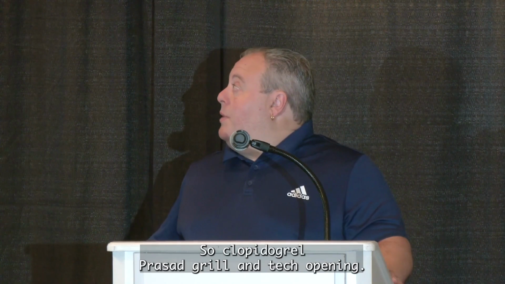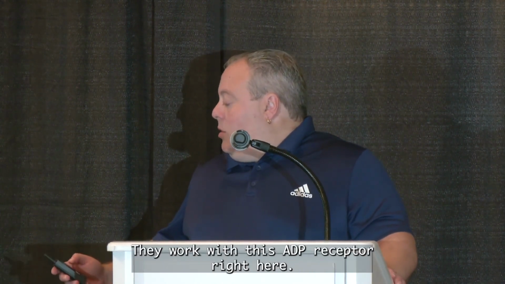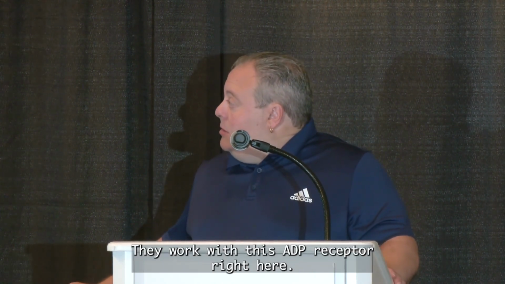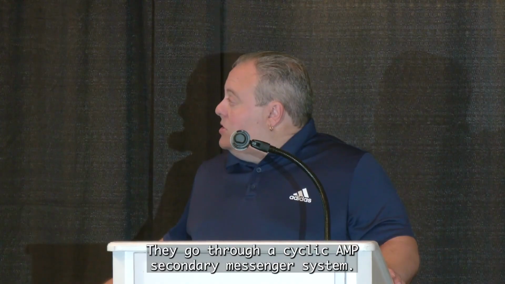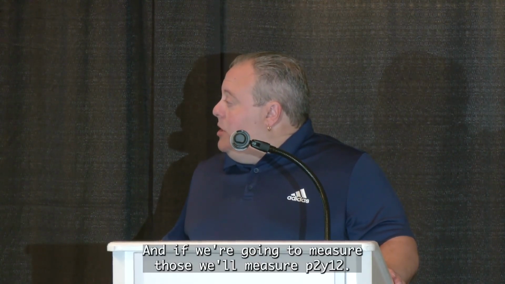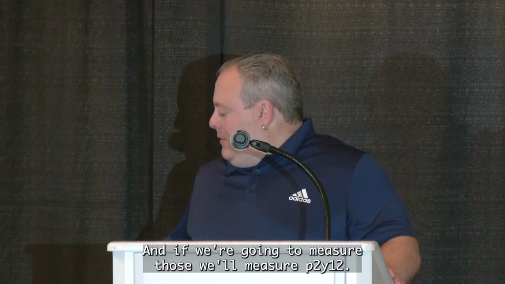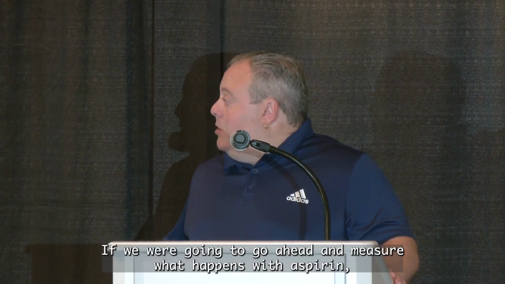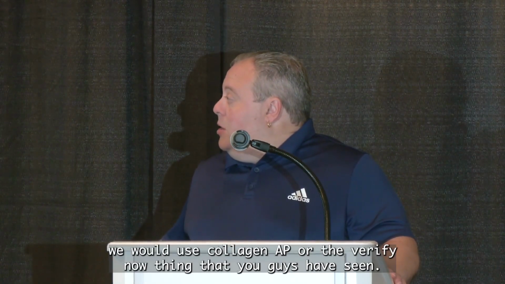So clopidogrel, prasugrel, and ticlopidine, they work with this ADP receptor right here. Right? And they go through a cyclic AMP secondary messenger system, right? And if we're going to measure those, we'll measure P2Y12. On the previous slide, if we were going to measure what happens with aspirin, we would use collagen epi, or the Verify Now thing that you guys have seen, right?